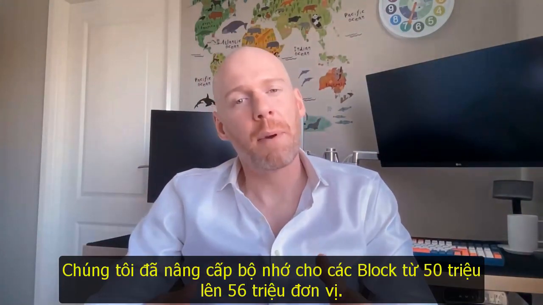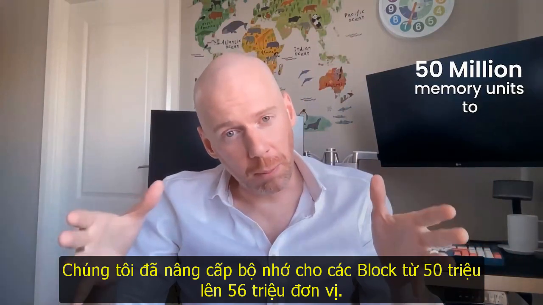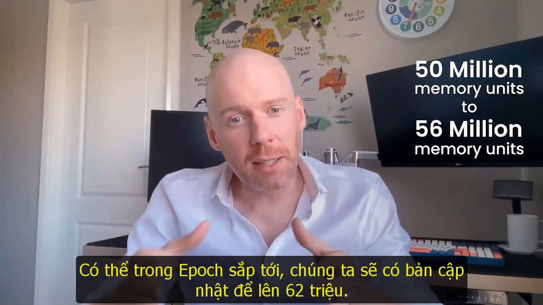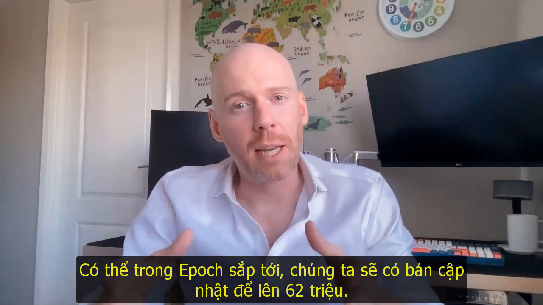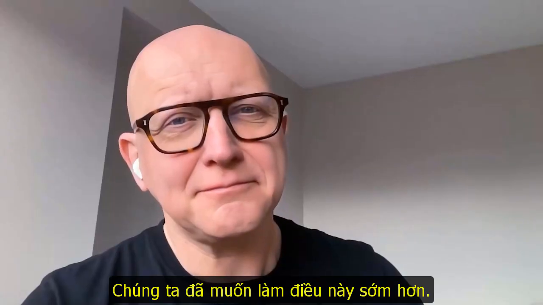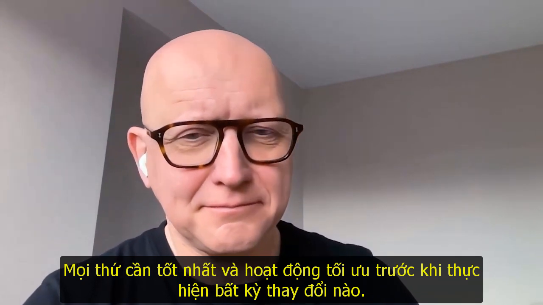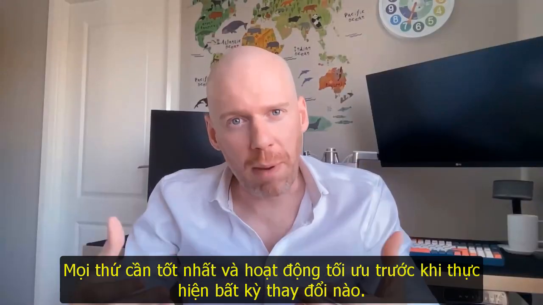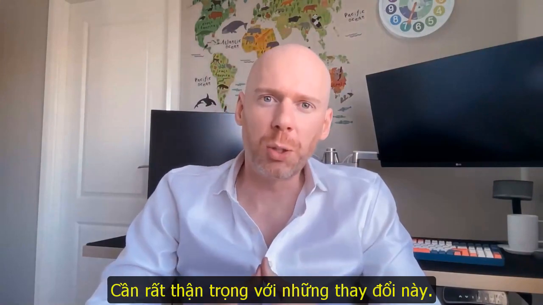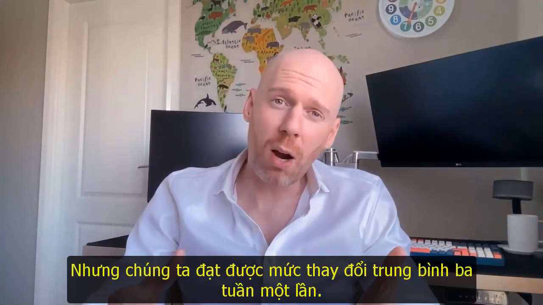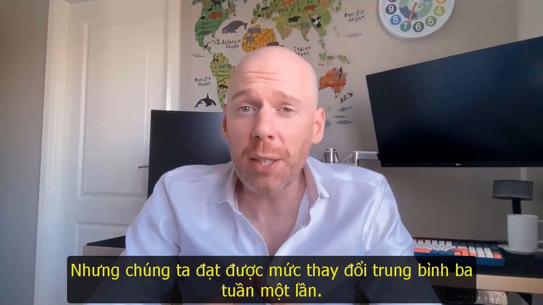So we've already taken them from 50 million memory units for the block to 56. And I suspect in this coming epoch, we're going to post an update to take that to 62 million. We had wanted to do this earlier, but we released the node and we wanted to give that time to bed in to make sure everything was running optimally before we made any changes. Again, we're being cautious with these changes, but ultimately we are hitting an average of a change every 3 weeks.